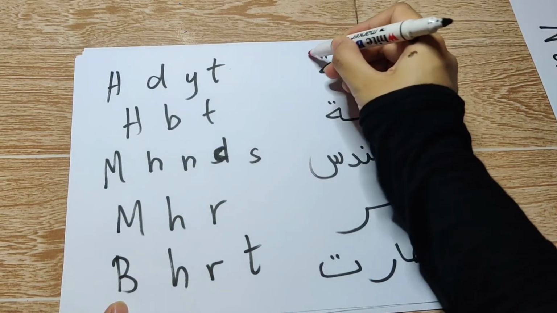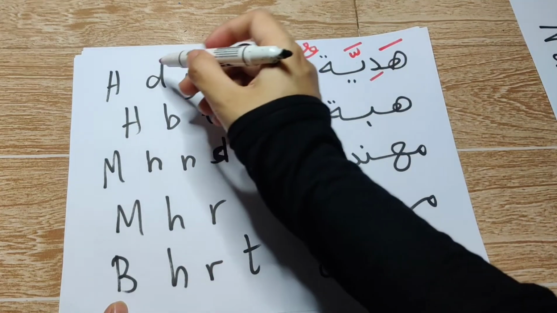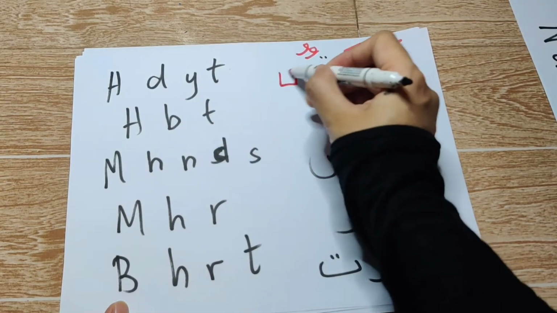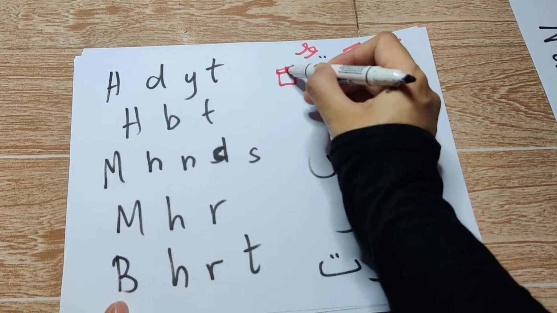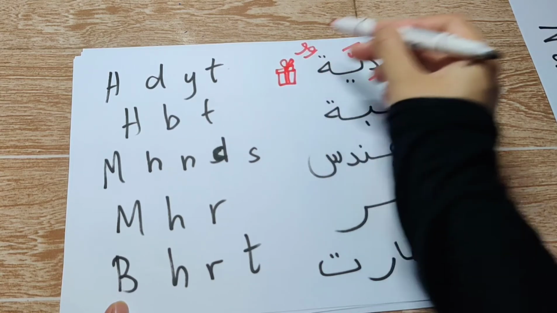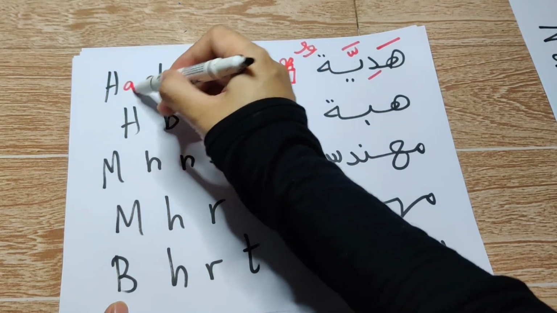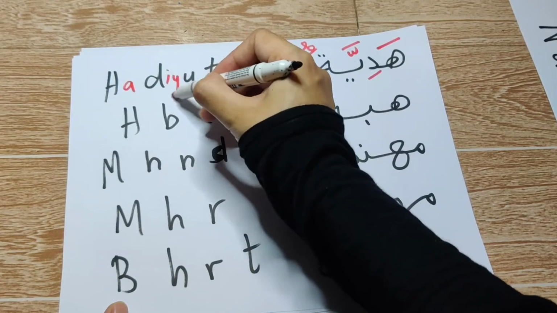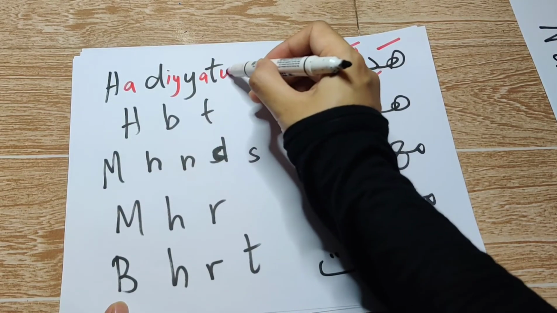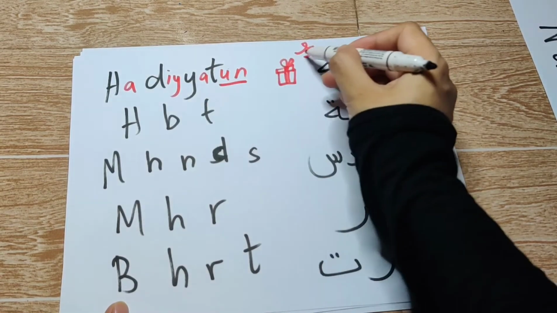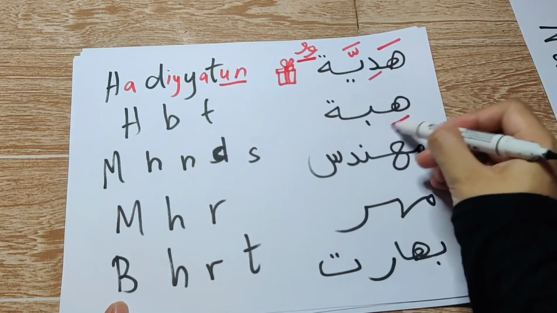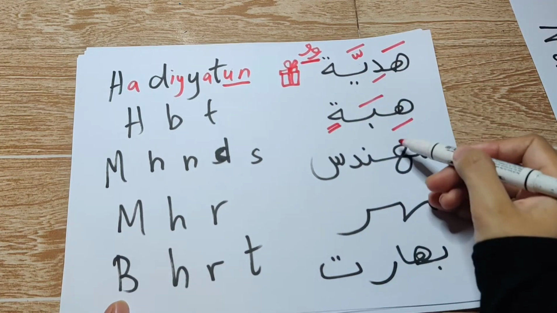Alright, so fatha, kasra, shadda, fatha, and then tanween dam. If you don't know what tanween dam is, you have to go to previous videos to remember what that is. Also, you can change the speed of the videos to make it faster or slower depending on your level of understanding. So hadiyatun, a gift. So that's what hadiyya means.